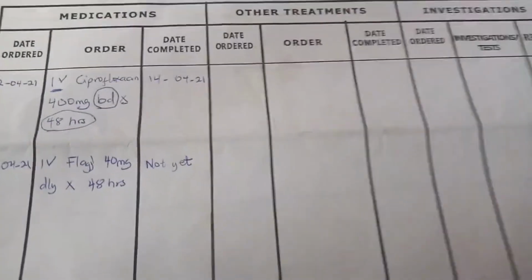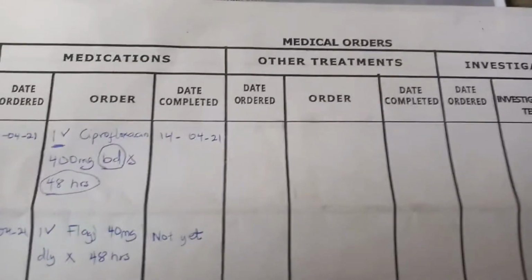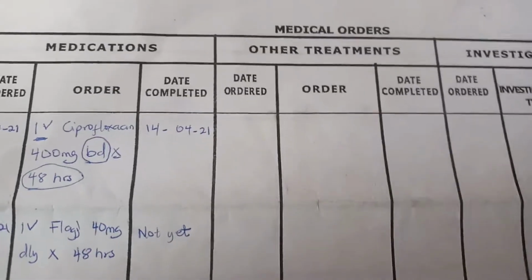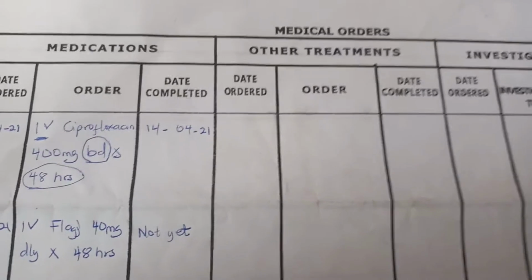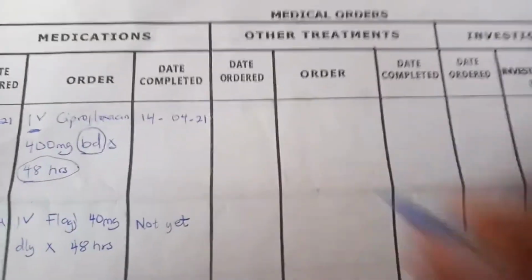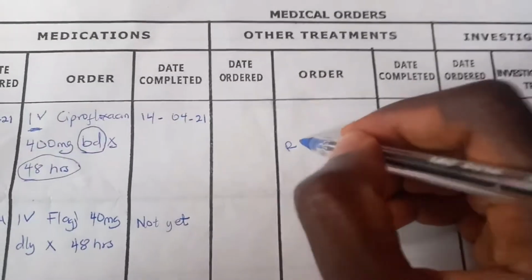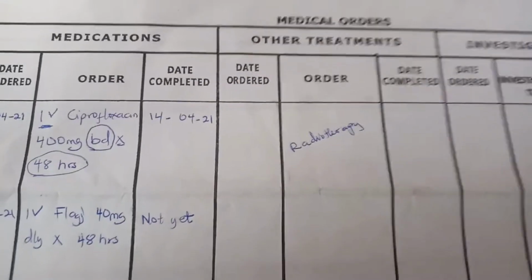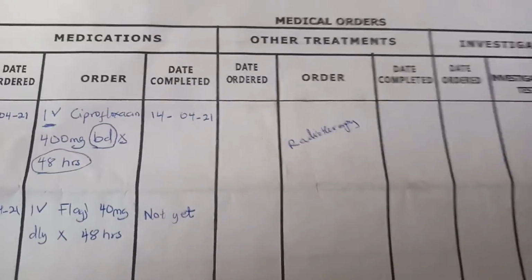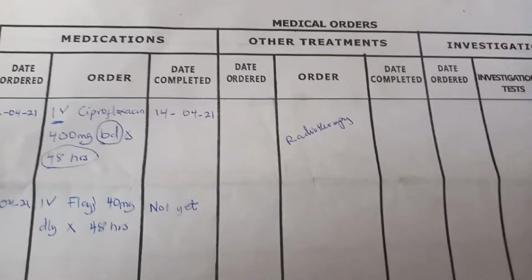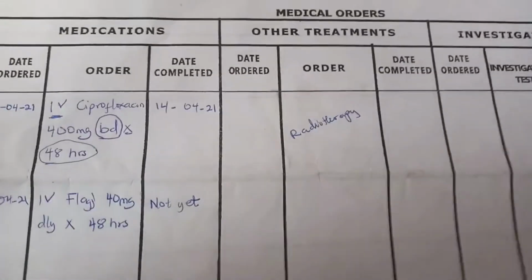Okay, now let's move on quickly to this part, the other treatment. So this is the other treatment that the patient is likely to undergo, aside the medical ones that we have and also the surgical ones. Okay, so let's say here maybe the patient is on radiotherapy or something. Radiotherapy, you write it here. So if there are other treatments aside what we are giving at the hospital, you just write it there, maybe radiotherapy or something else different from the care we are giving to the patient.